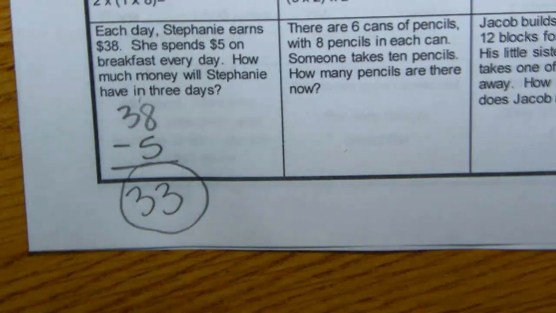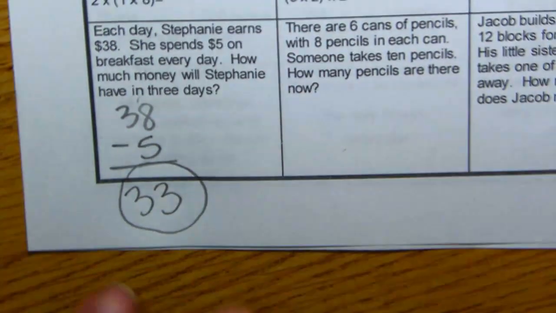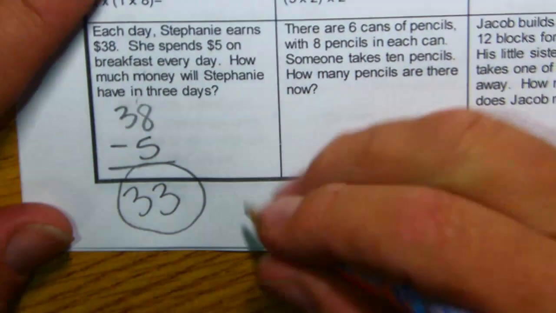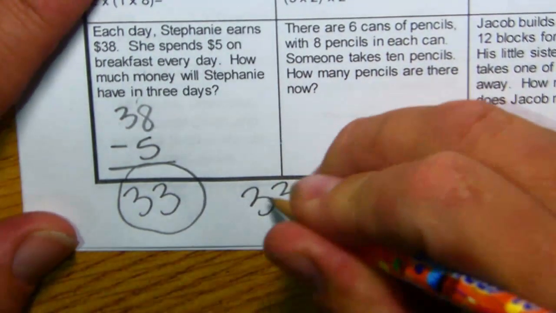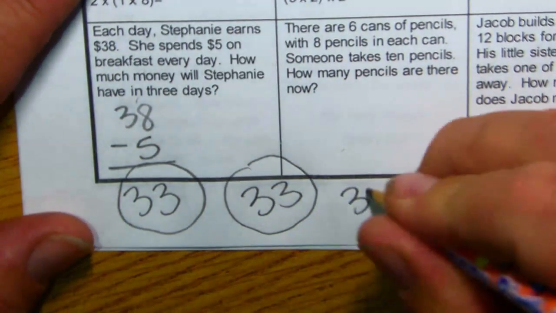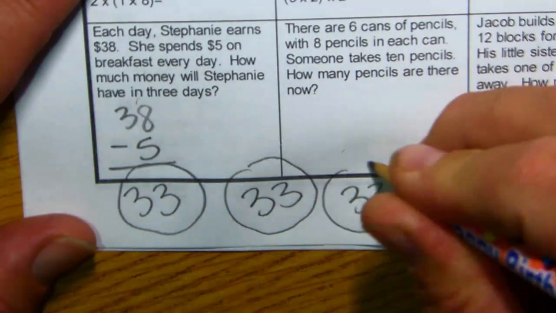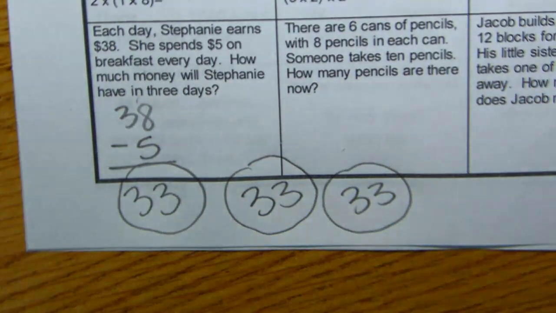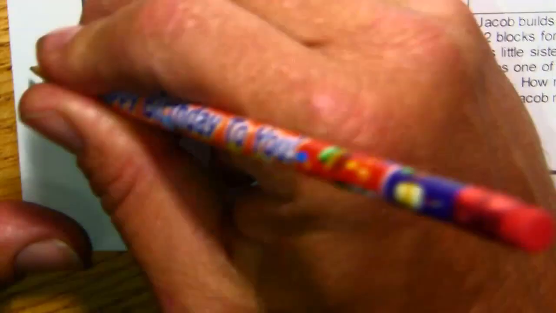How much is she going to have at the end of 3 days? Well, remember, 33 was one day. So we're going to make another 33 for 2 days, and then another 33 for 3 days. Now, I don't really expect you to be able to skip count by 33s, so let's take this one at a time.